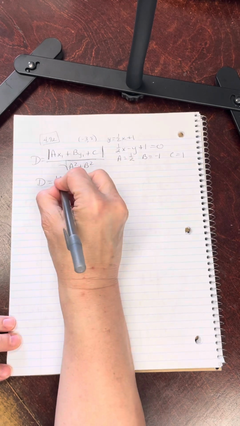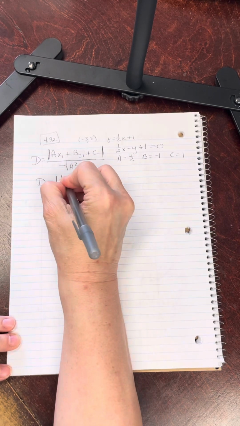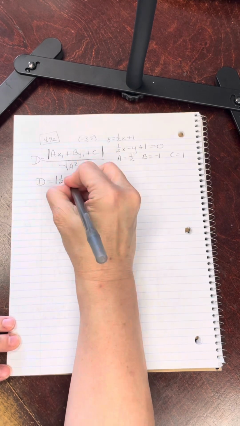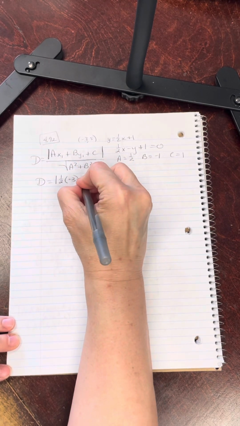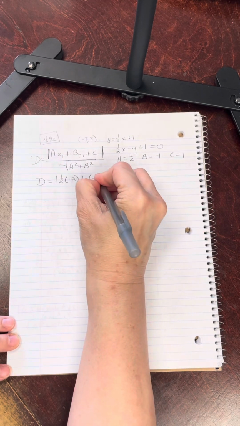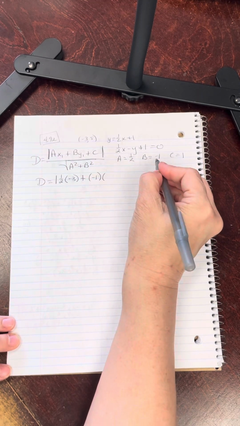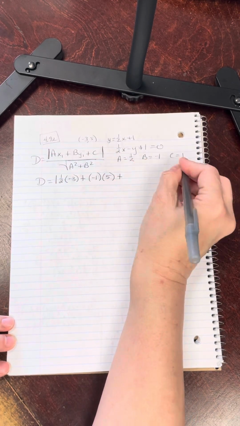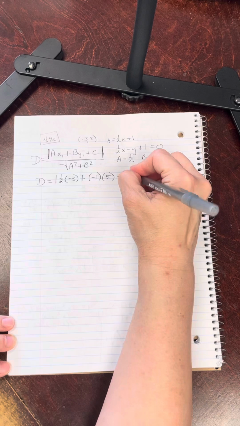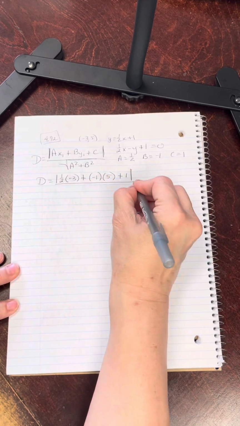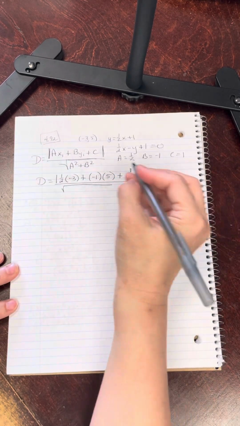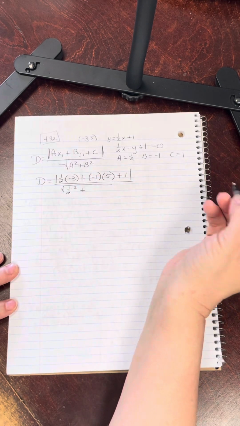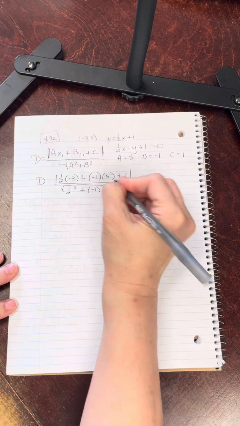Absolute value of a, which is a half, multiplying with the x value, which is this given value, -3, plus the b, which is -1, multiplying with the y value, which is 5, plus the c value, which is 1, and we close the absolute value, all over the square root of a, which is a half squared, plus b, which is -1 squared.